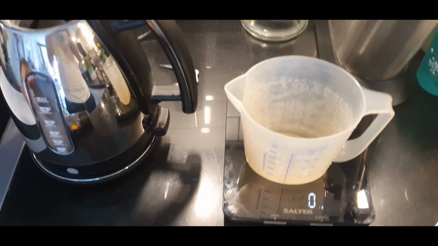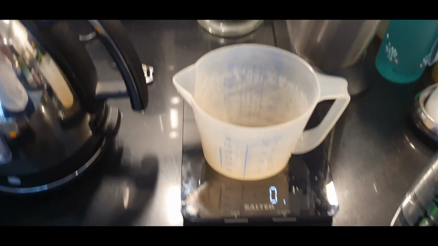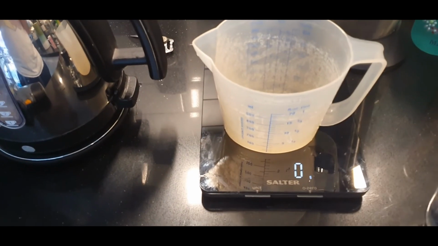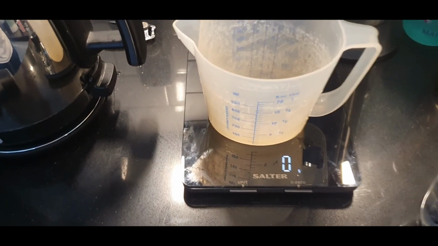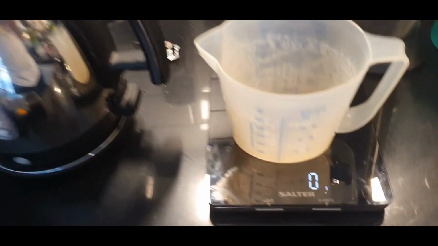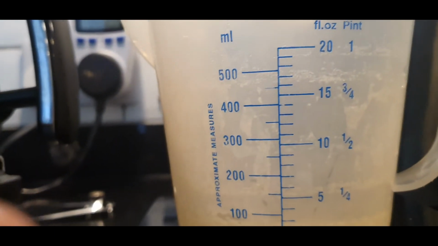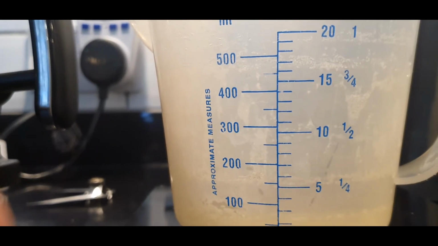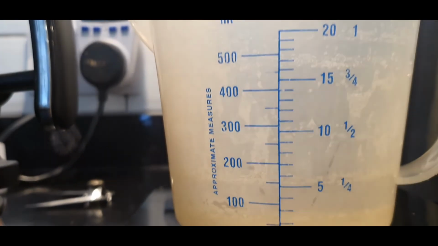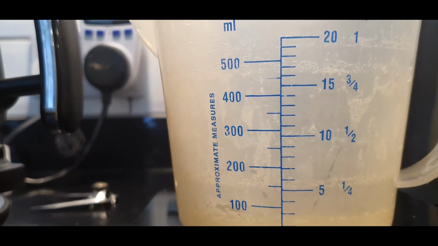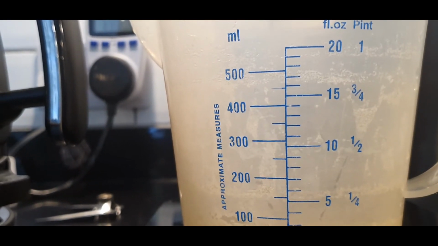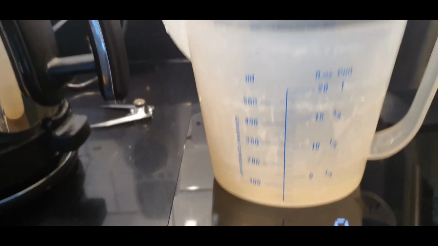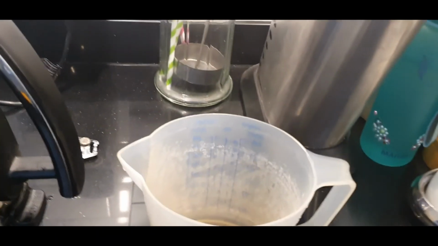Okay, so I'm going to do a simple experiment, trying to work out the specific heat capacity of water. I'm going to measure some amount of water, heat it and then record. What I've got is a measuring jug. The measuring jug has the volume of water on the side. If you go to milliliters, 1 milliliter is 1 gram. So 10 milliliters is 10 grams, 500 milliliters is 500 grams. Although I've got some scales as well, just in case.